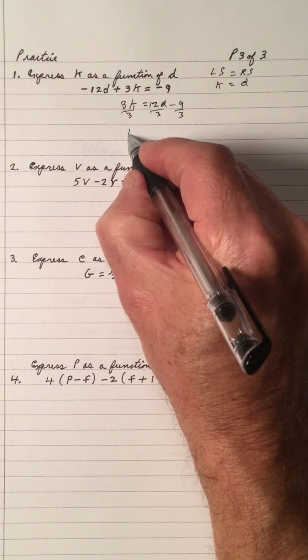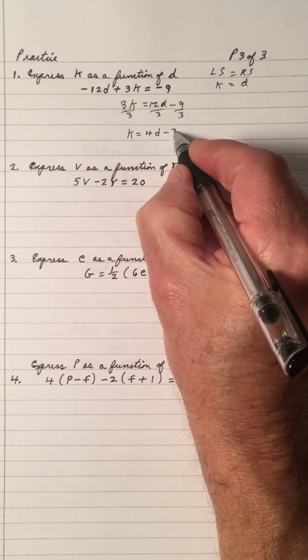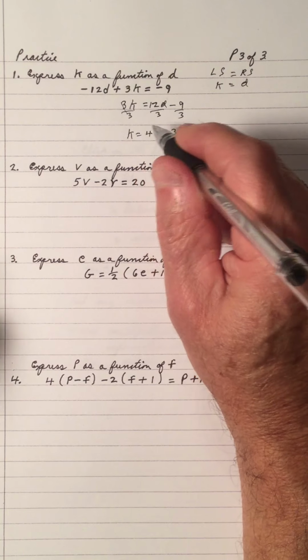Cancels. That gives us a 1K or a K. 4D minus 3. K is a function of D. K is on the left. D is on the right.